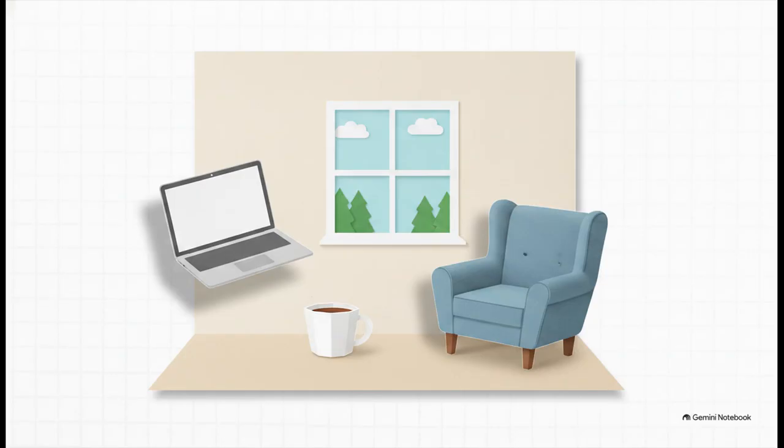So I want you to do something for me right now. Just take a quick second and look around the room you're currently in. What do you actually see? You don't see raw data, right? You don't see ones and zeros floating around in the air like the Matrix. You see real, distinct objects interacting with one another. Your laptop sitting on the desk, maybe a cup of coffee, your chair, a window.